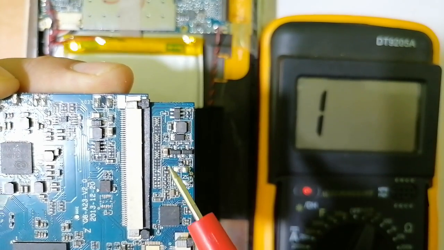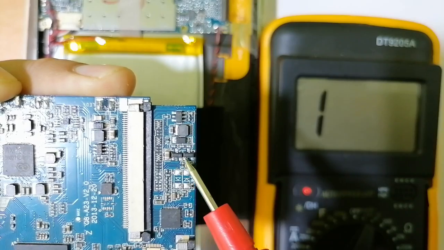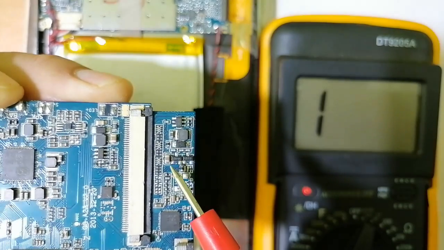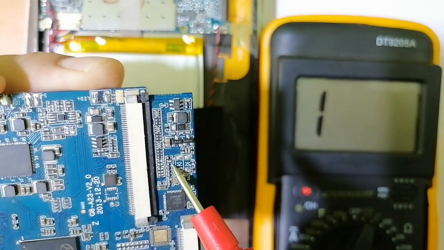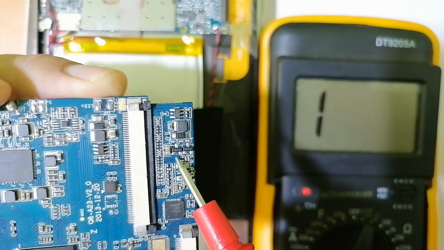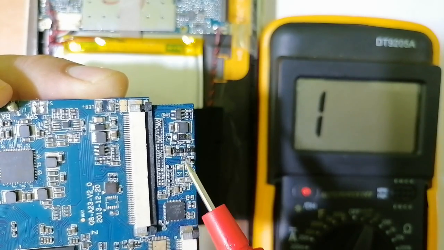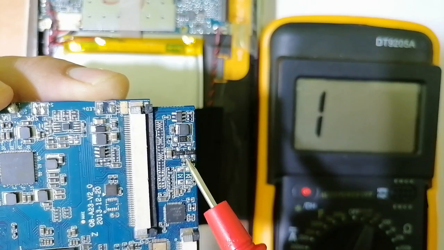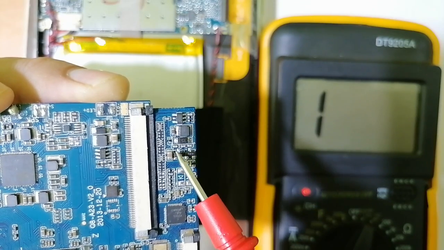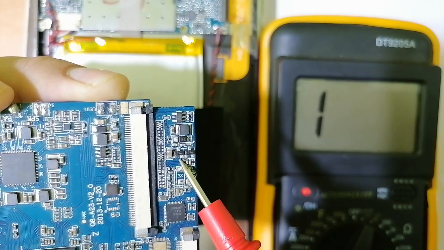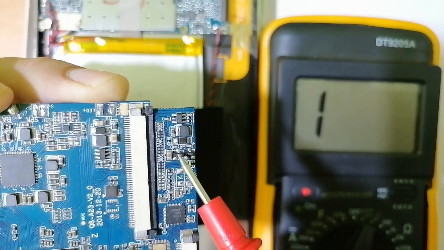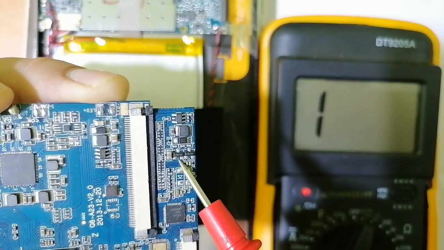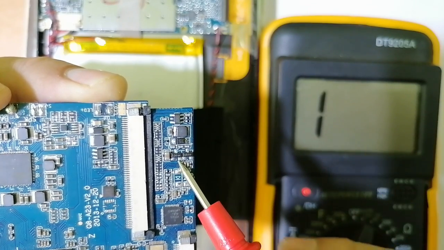Now let's check MOSFETs. As you can see, these are 3 terminal MOSFETs. First we should locate its terminals. This is basically the gate, here we have the source, and here we have the drain. Between source and drain, we should get a reading, exactly like the diode. And if we swap the probes, we should not get anything in the multimeter.